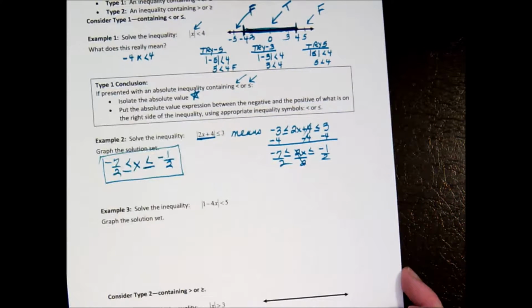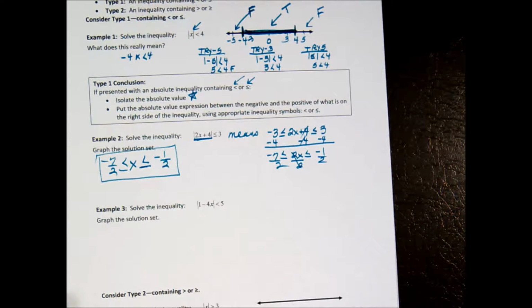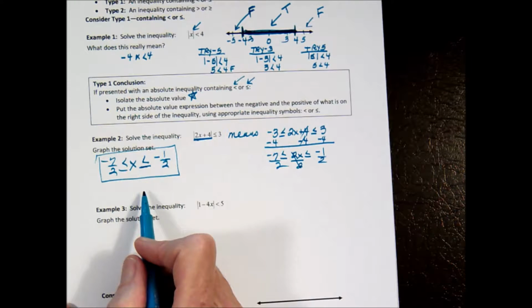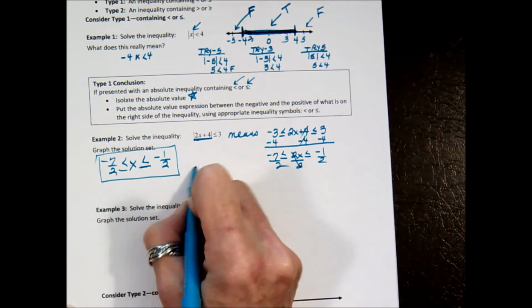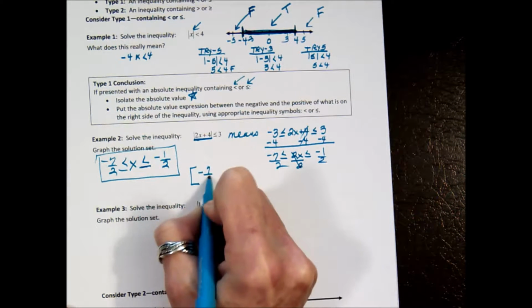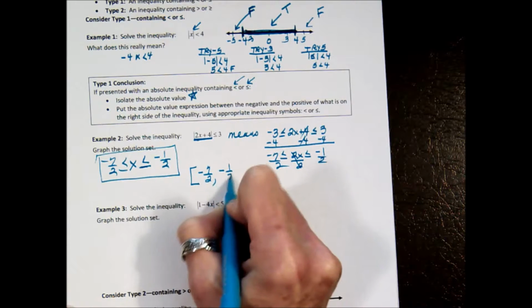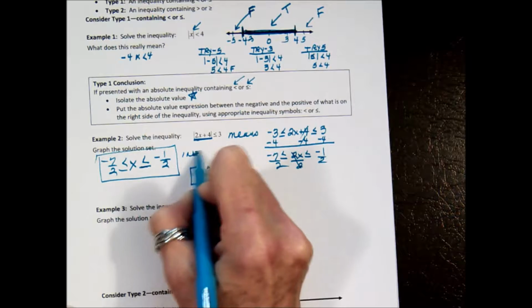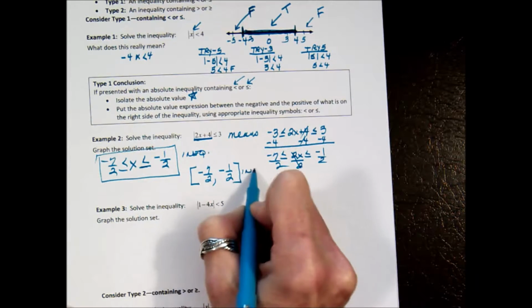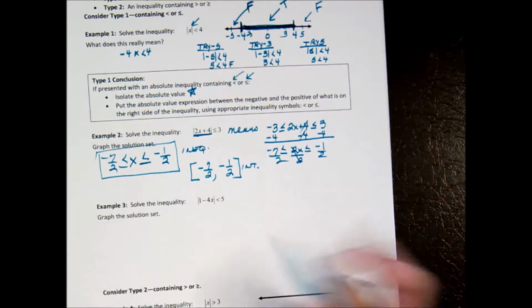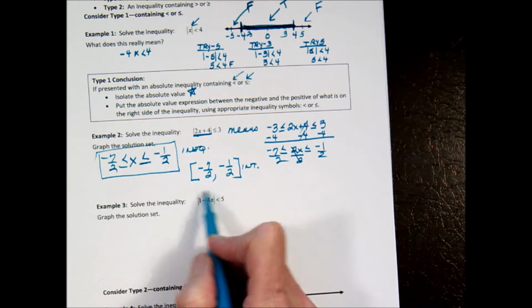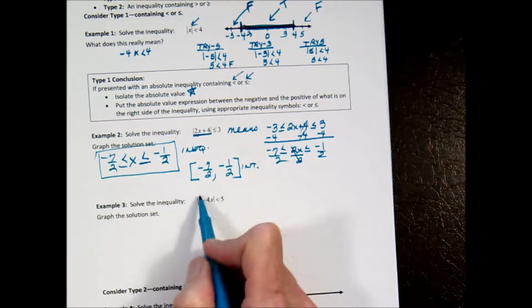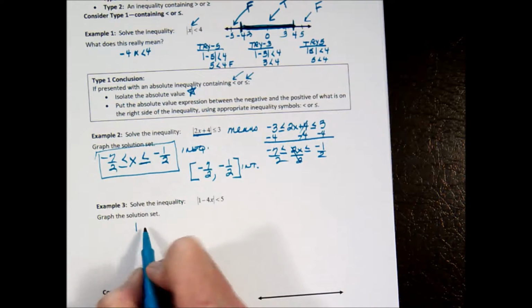I could put it on a number line. We're not going to do that. We're going to go straight to the interval notation. So the interval notation would be it includes negative 7/2 and it goes up to negative 1/2 inclusive. So here is the inequality, here is the interval, and I would want both of those. Let's try another one. The absolute value is already isolated, so we put it in the middle.